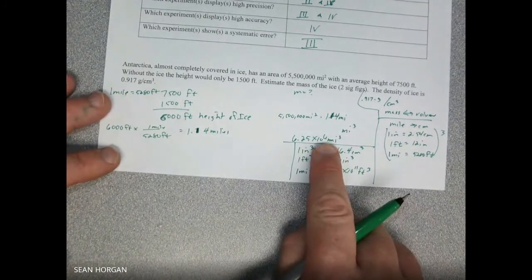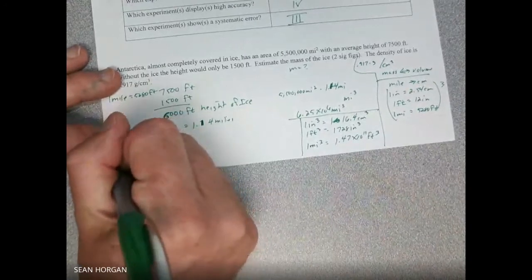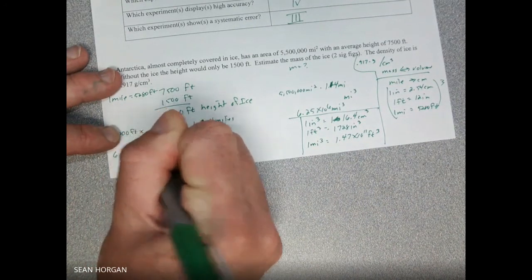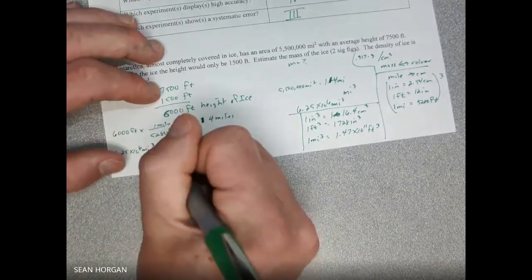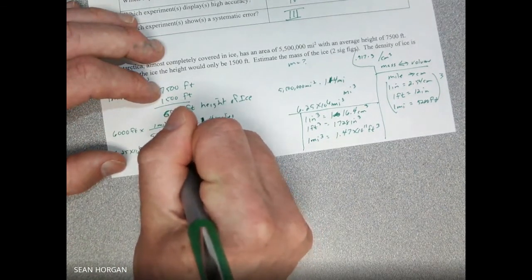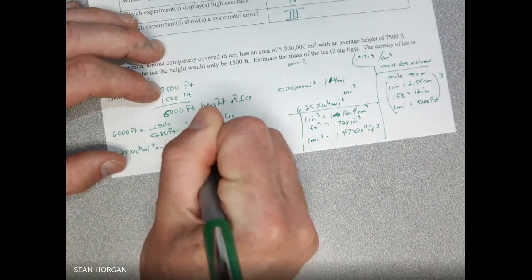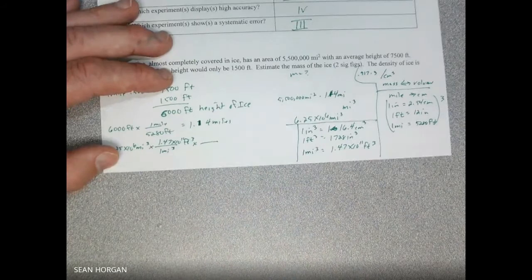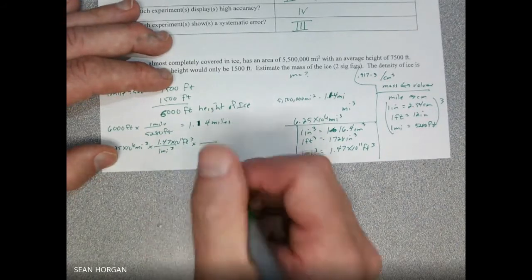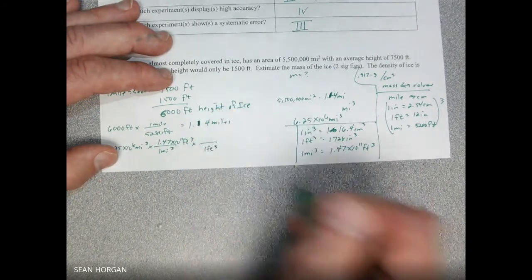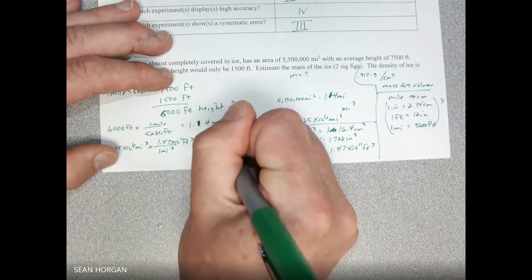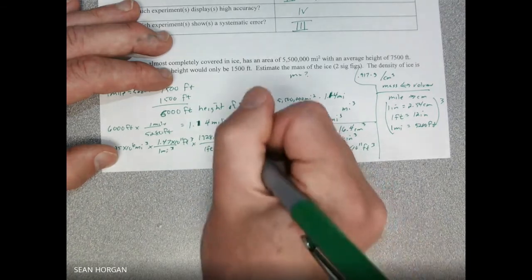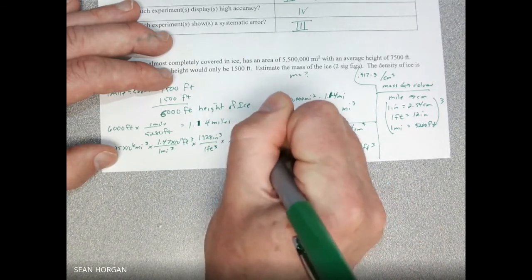This is my starting volume. So we go 6.25 times 10 to the 6 miles cubed times 1 mile cubed, 1.47 times 10 to the 11th feet cubed. Then, let's keep it straight. I want to get rid of feet cubed, so 1 foot cubed, 1,728 inches cubed, times 1 inch cubed, 16.4 centimeters cubed.